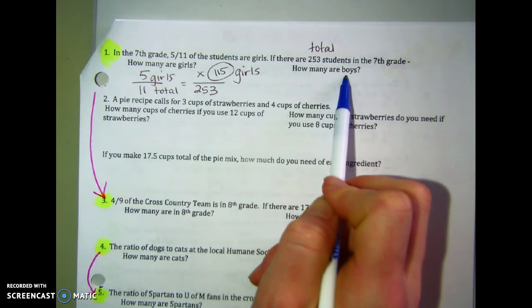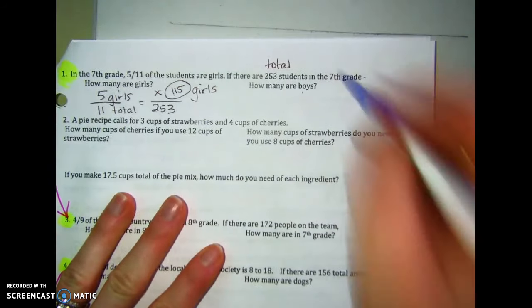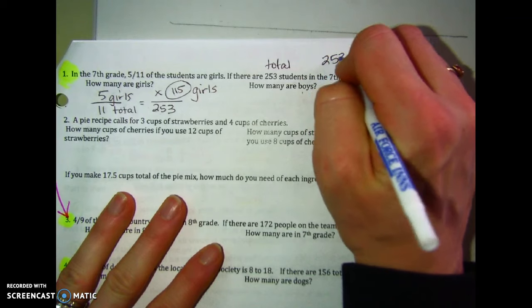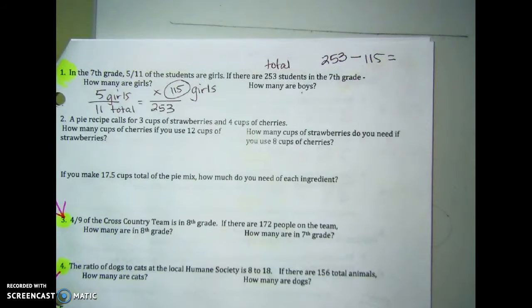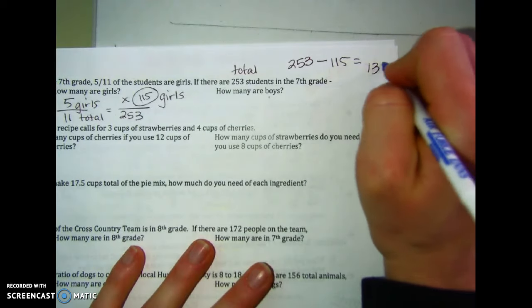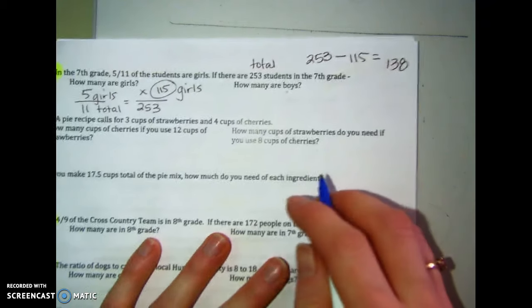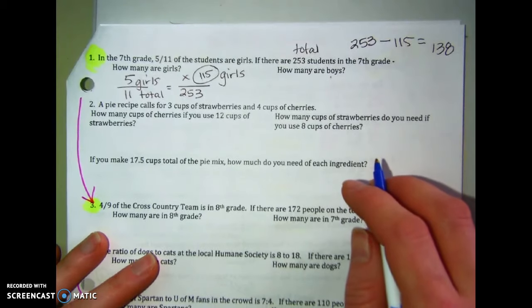So how many are boys? Well, there's 2 ways I could get this. I could say, okay, there were 253 total minus 115 that were girls, and I end up with 138. So there should be 138 boys, but let's just check with the proportion.